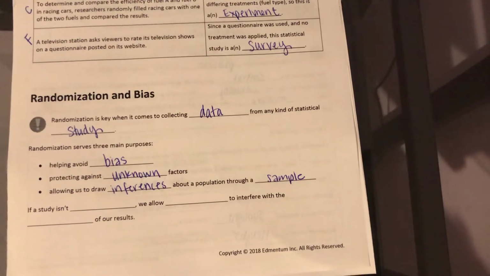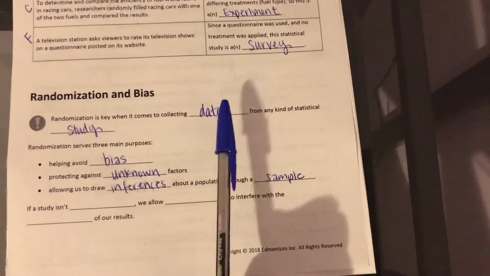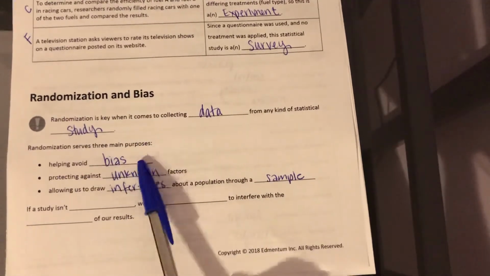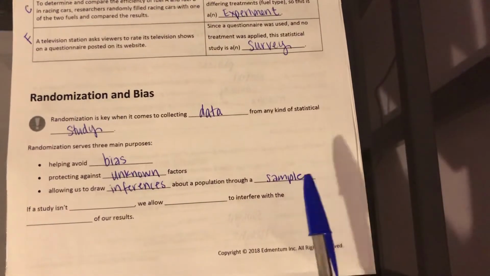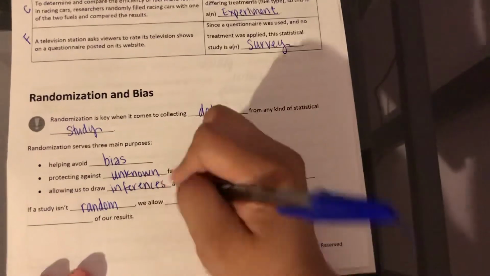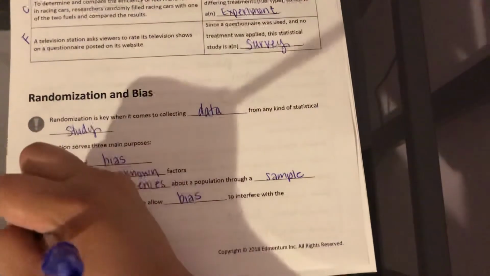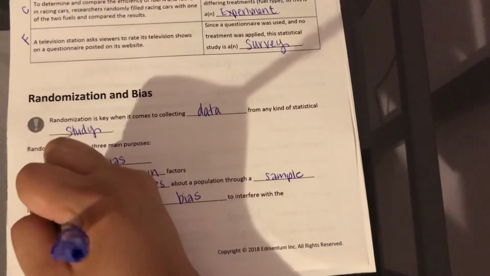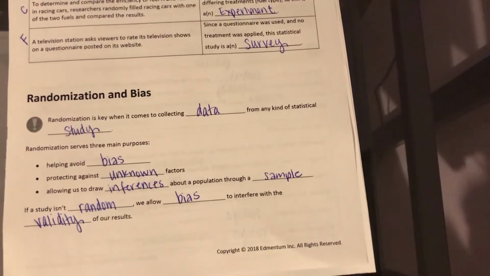Randomization is key when it comes to collecting data from any kind of statistical study. And when you have those two things in place, it's going to help avoid bias and unknown factors. It's going to help you make inferences through a sample. If a study isn't random, we allow bias to interfere with the validity of the results. Okay. And while I explain that, I'll let you guys copy if you needed to copy anything there.